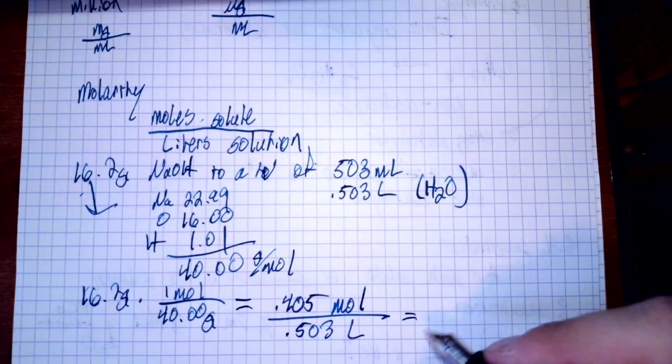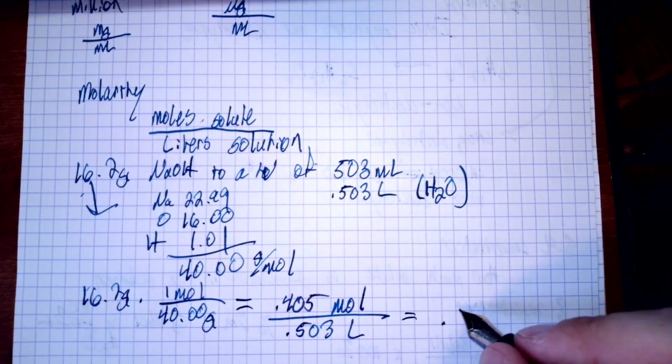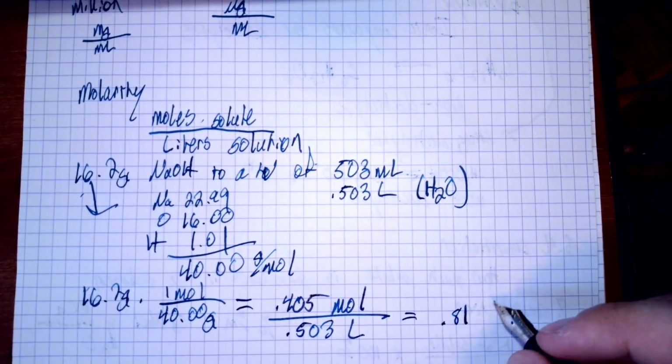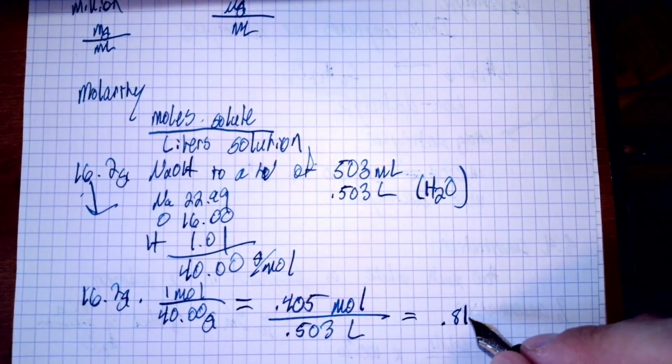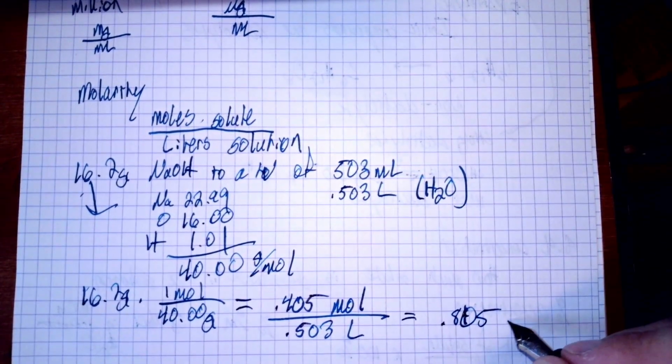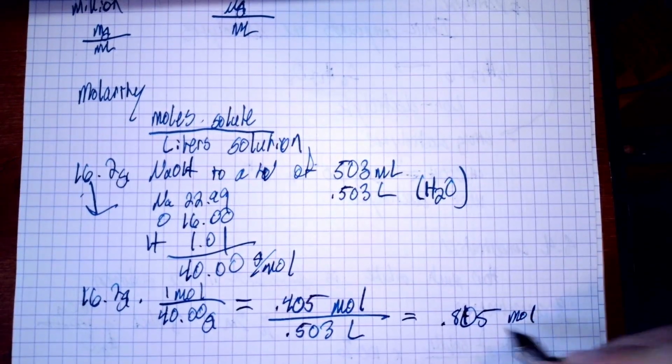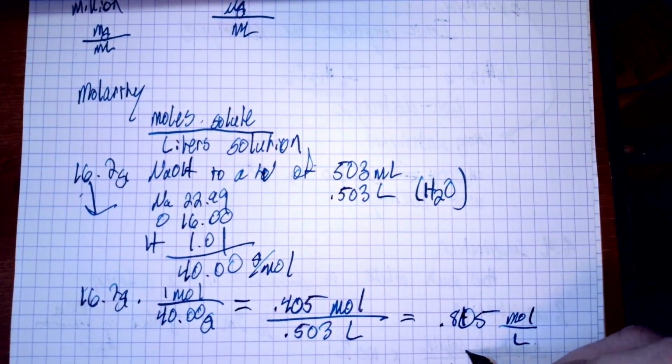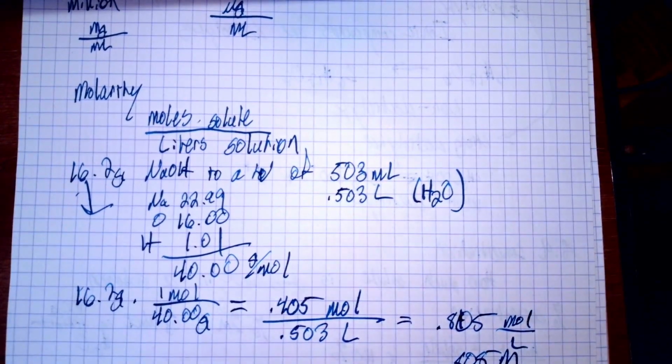And I get 0.81. I'm sorry, I should be within sig figs, 0.805 moles per liter, or we abbreviate that with a capital M. All right. So that's how we calculate concentrations.